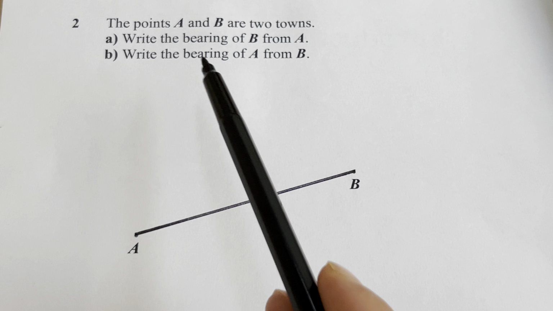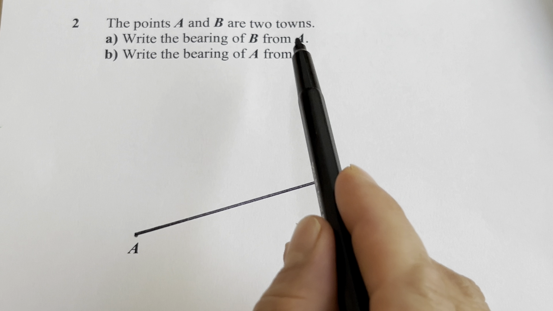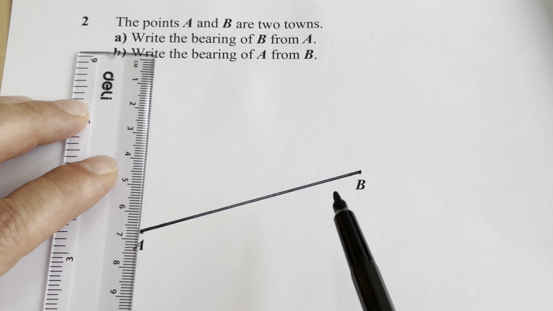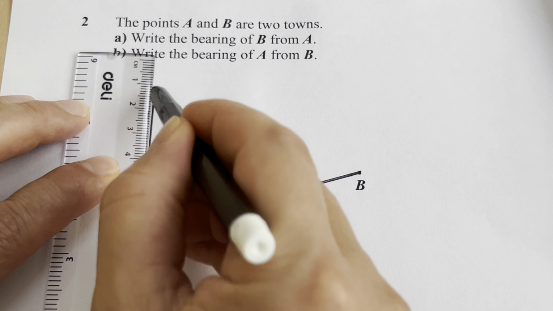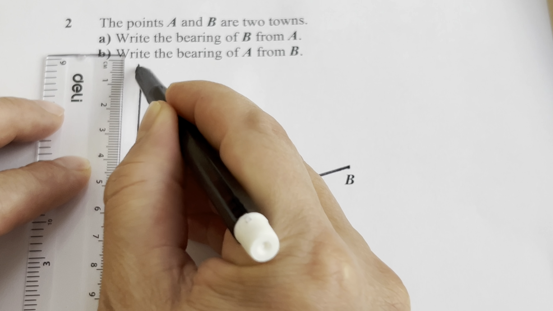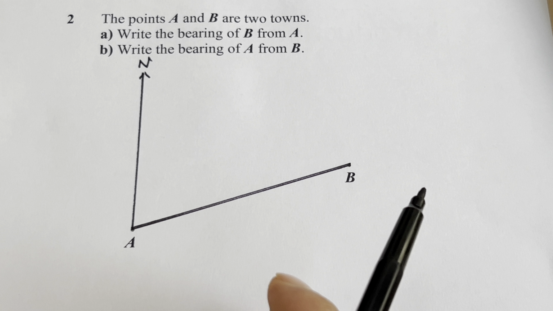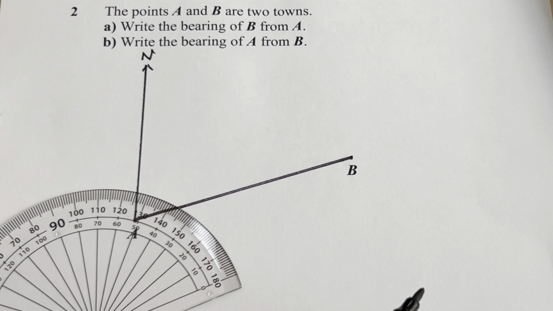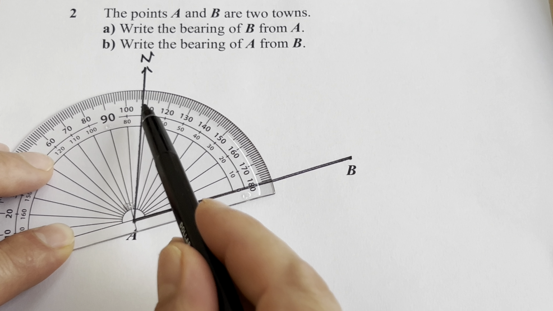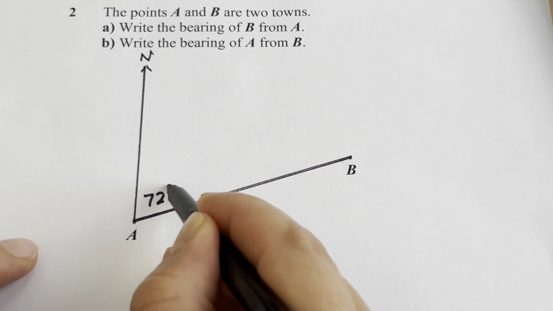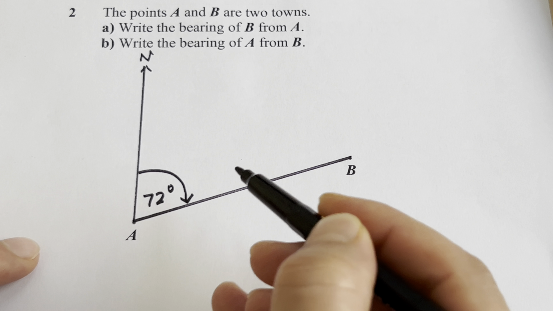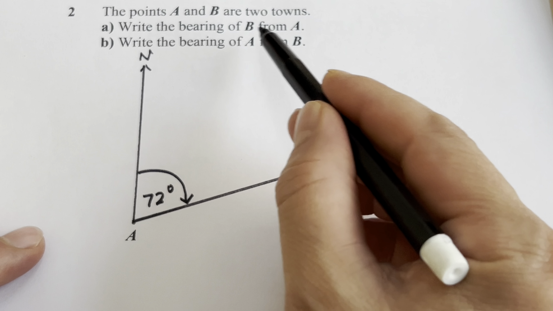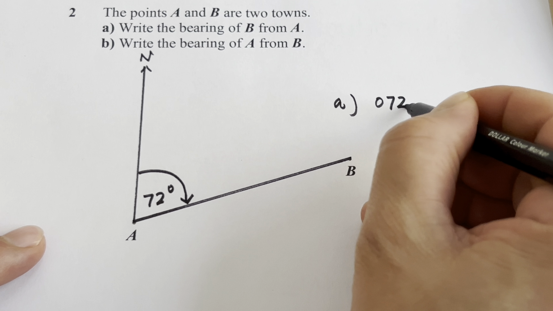Because the question says, write the bearing of B from A, at A, I will draw a vertical line, and label it N. That states it is north. Now I need a protractor and I need to measure this angle. It is 72 degrees. And the answer for question A, bearing of B from A is 072 degrees.